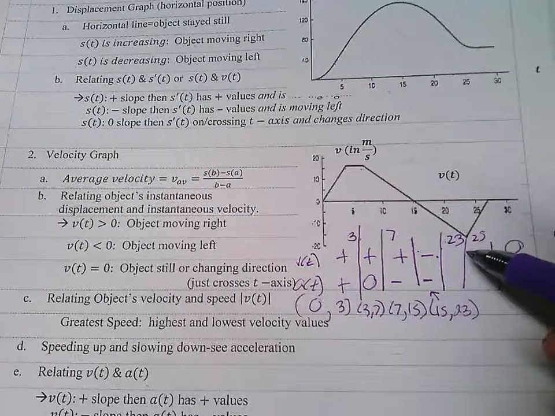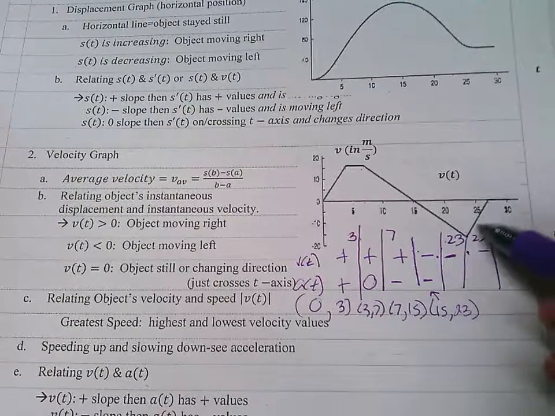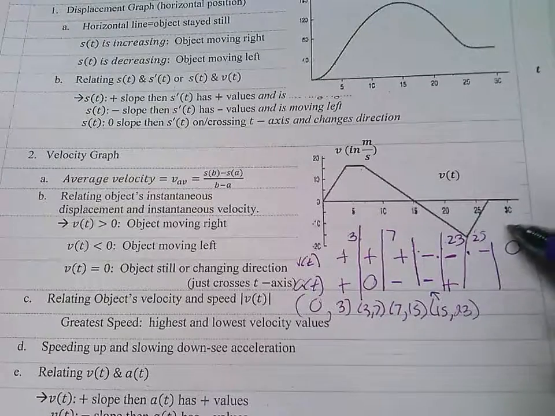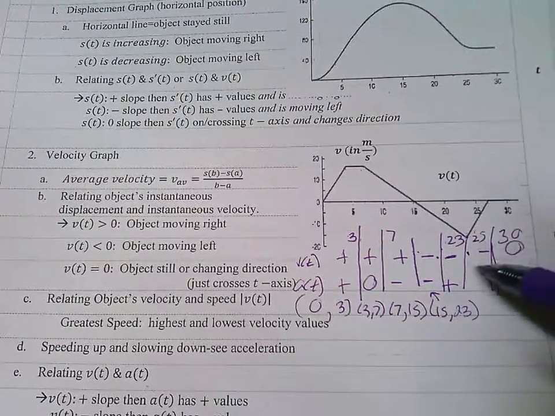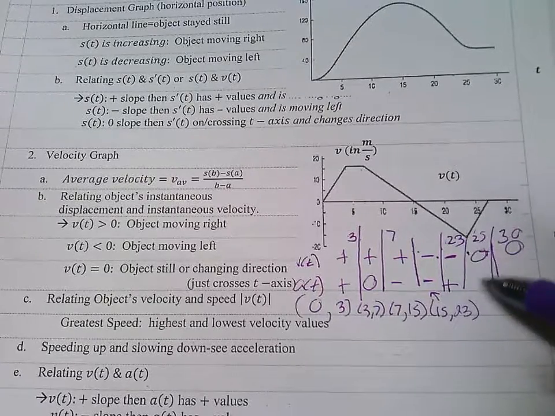So that's going to be negative, and that's a positive slope, and then this line will be at 30, and you've got the root 0.